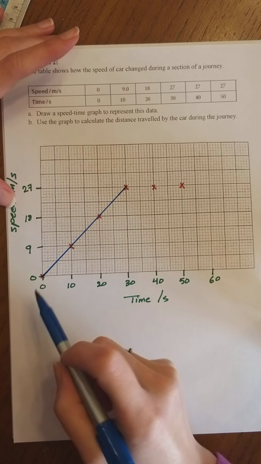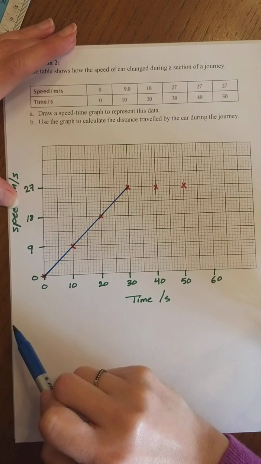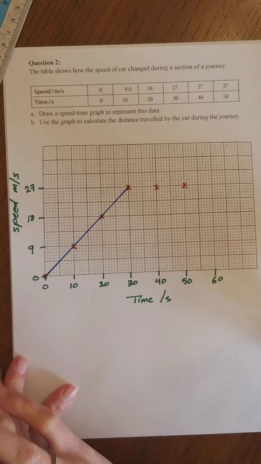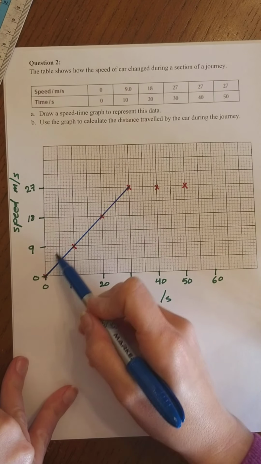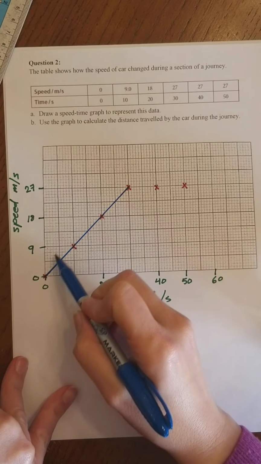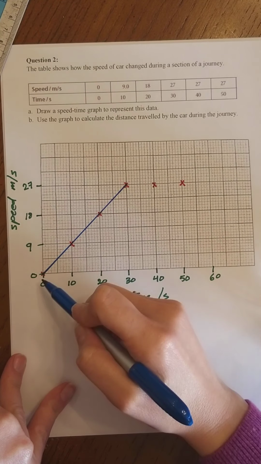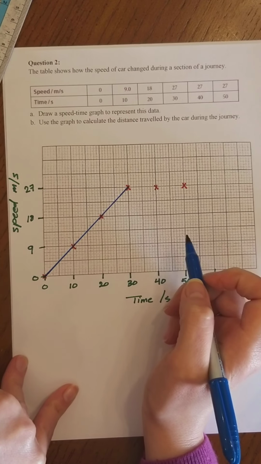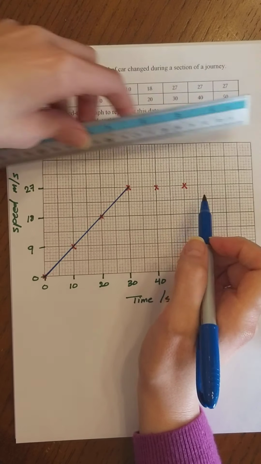And this is what we mean by steady acceleration. If you look at this graph line and you were asked to tell what's the speed of this car in this section, you say that this car is accelerating, meaning that it's speeding up uniformly because the line is straight and sloping upwards.